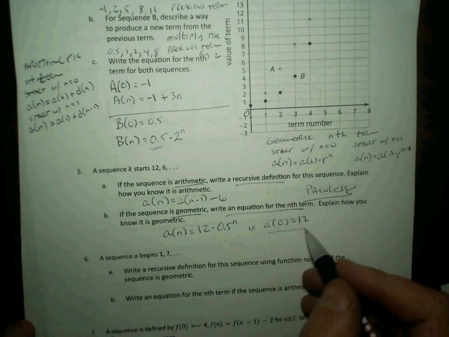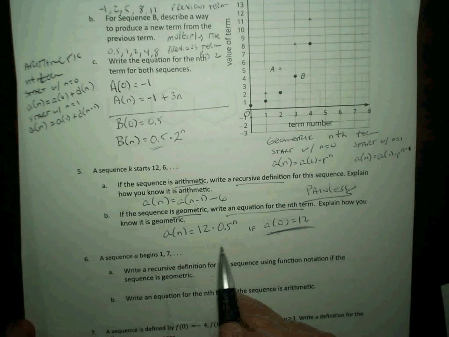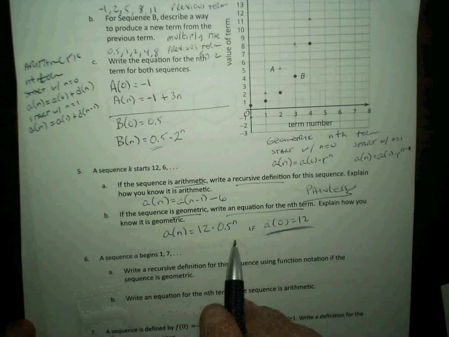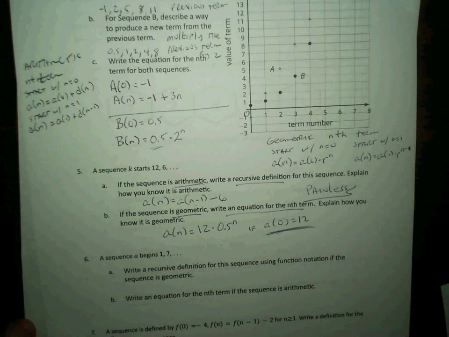So we did it wrong? No, you didn't do it wrong, because it didn't tell us what n started with. Once you say this, you've declared what it starts with. You're telling me the first term is 12. So if I plugged in 0 for n, I would get 12 times 0.5 to the 0 power, which is 12, correct. And if I plugged in 1, it would give me 6, and that would be correct.